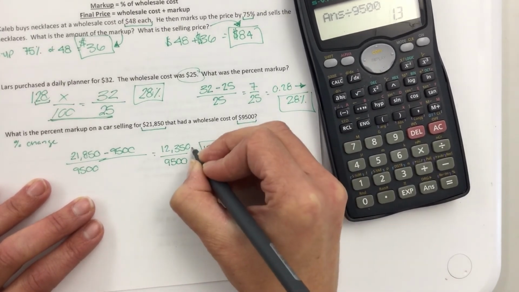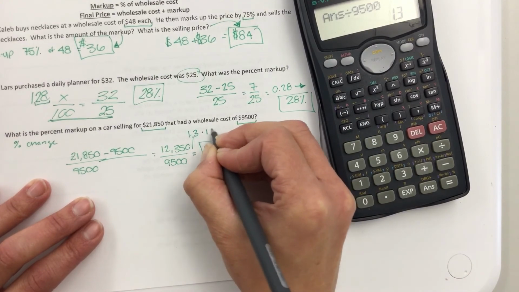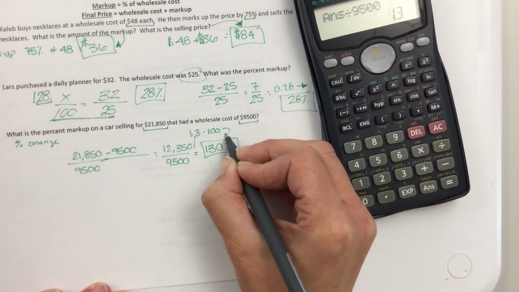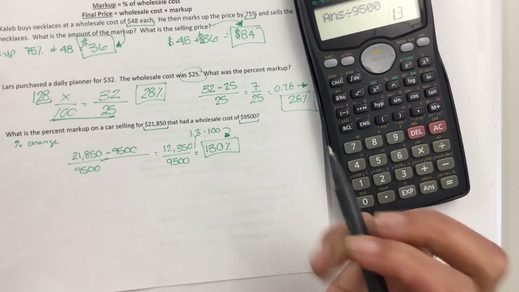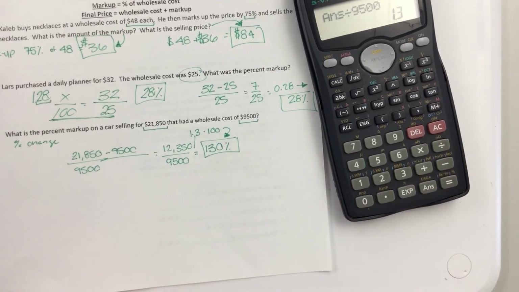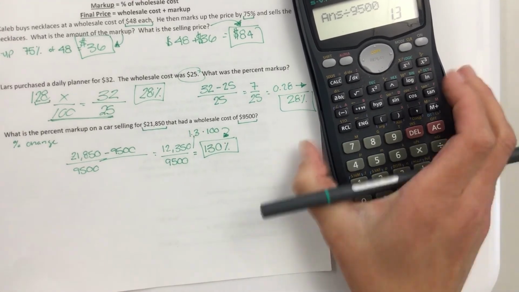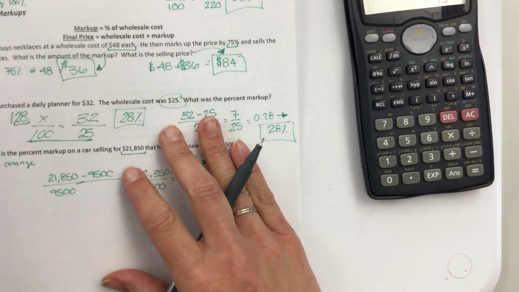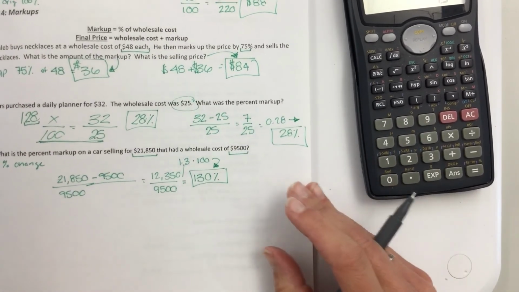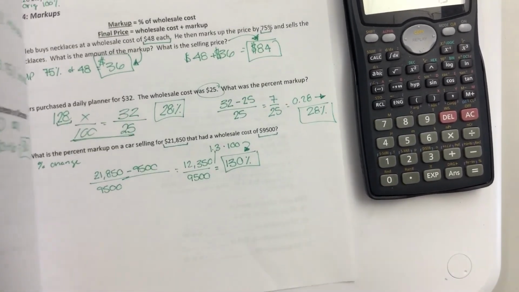This was actually 1.3, and then I took it times 100, just so you know where I get the 130 from. Okay, so that was the percent markup of the car. These apply to real life, can be kind of confusing, multiple ways to do it. That's why it just takes a bunch of practice.